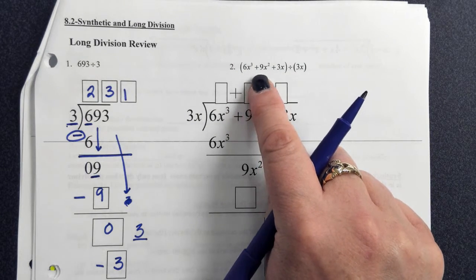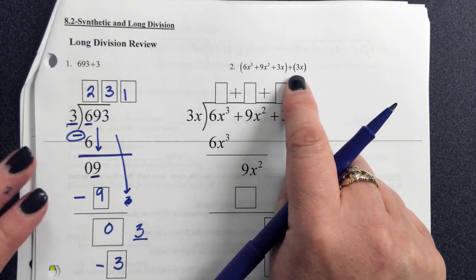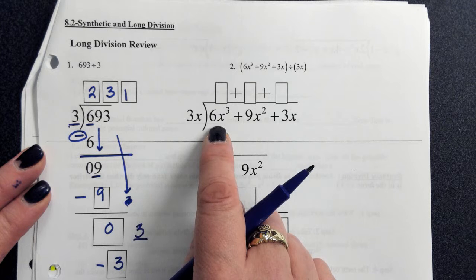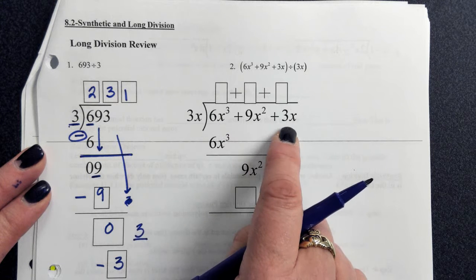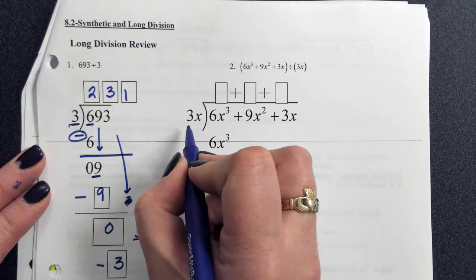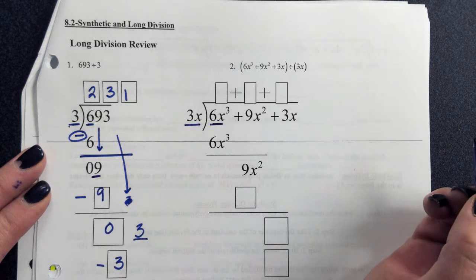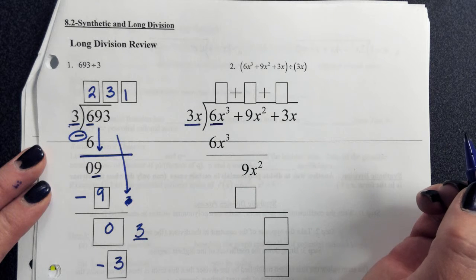6x to the third plus 9x squared plus 3x. I'm going to divide it by 3x. So 3x is going to go on the outside of my division sign. I'm going to place 6x to the third plus 9x squared plus 3x underneath my divisor. So now I start exactly the same process. I take 3x and I want to divide it into the very first term, which is 6x to the third.